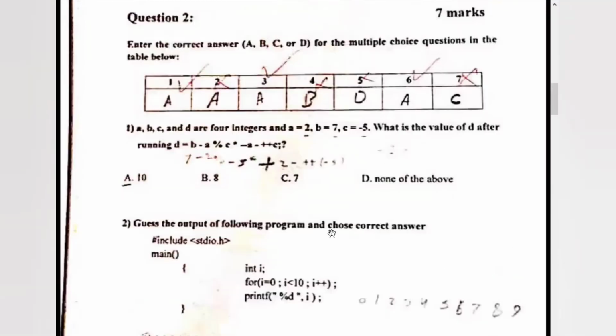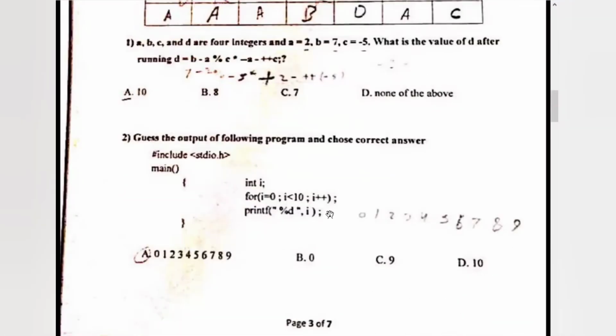Now 7 minus 2 and taking my 4. Now the result will be 10. Yes, this will be the result. The answer has been A, but it's not answered this way. What is the problem?